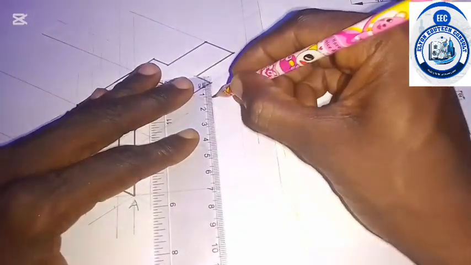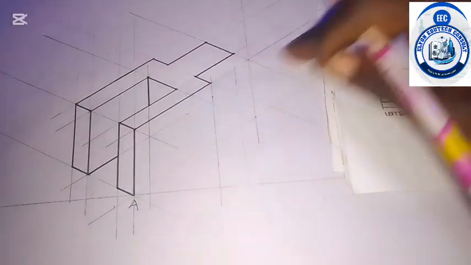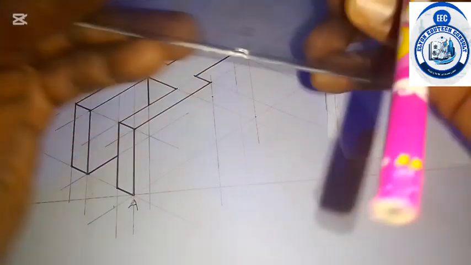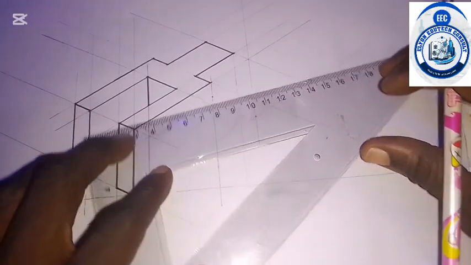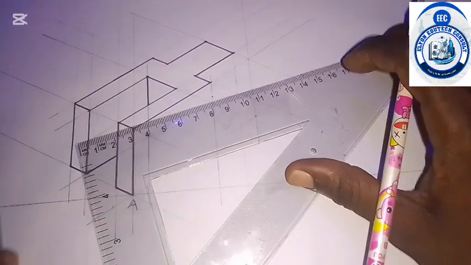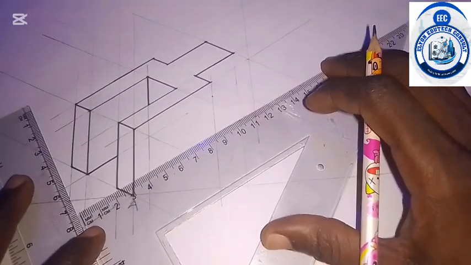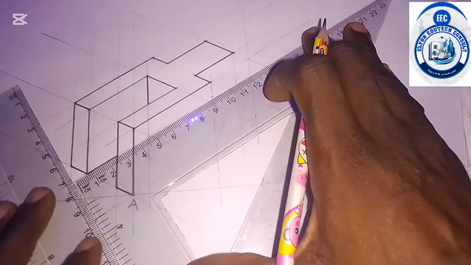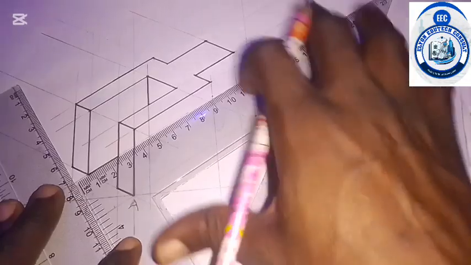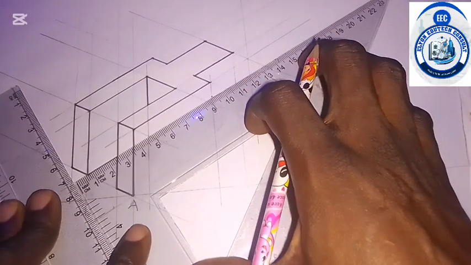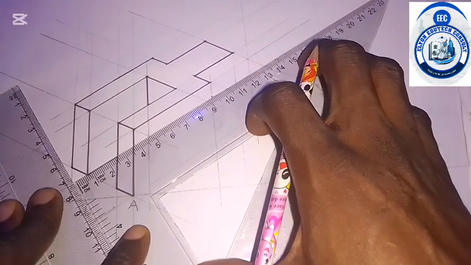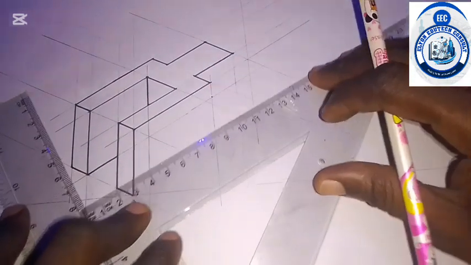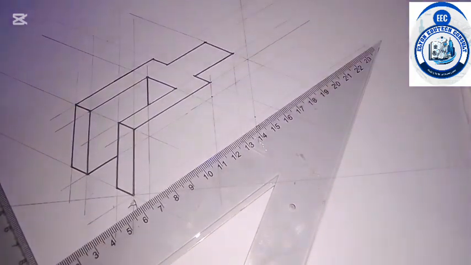Now by the principle of isometric, it should go this way. I'm using this line, so I'll just move it to it. Okay, so I have this way.